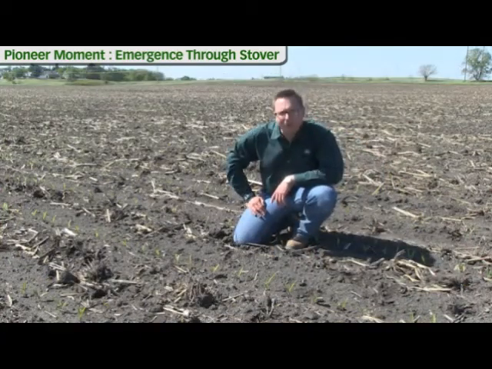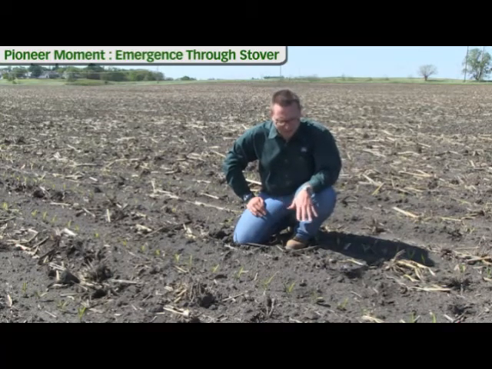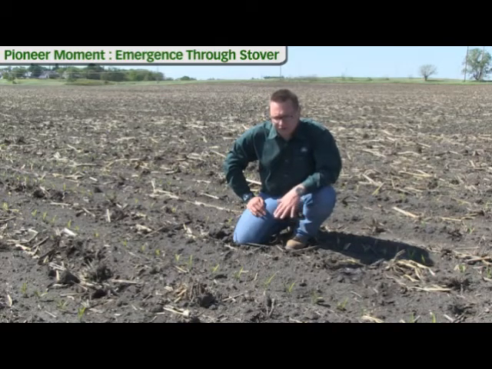We're now on one of the strips where last fall we harvested, removed by baling and raking, roughly 2 tons to the acre of corn stover and planted back to corn this spring, and we can see a marked difference in the crop establishment, uniformity, and the amount of residue on the soil surface.